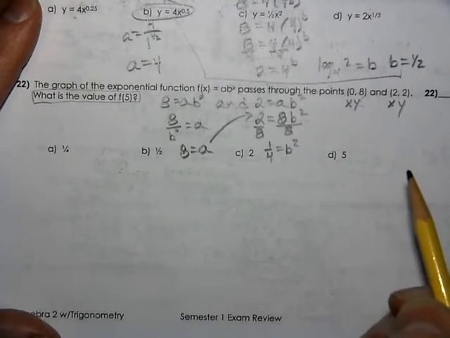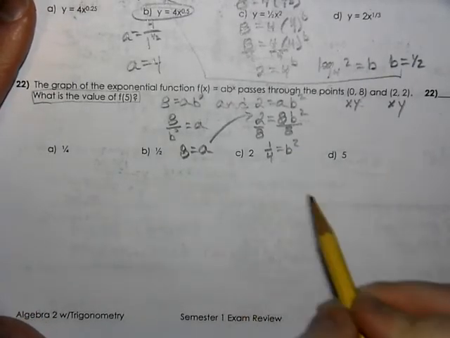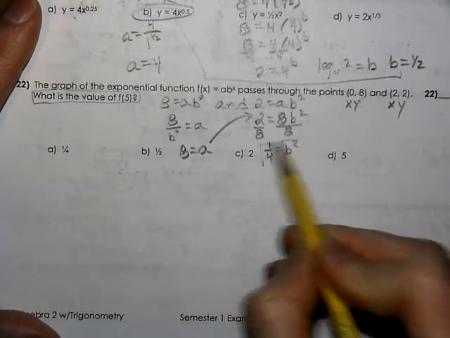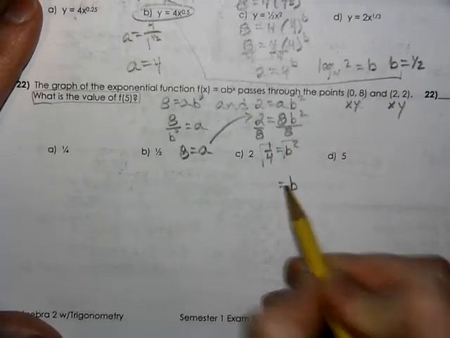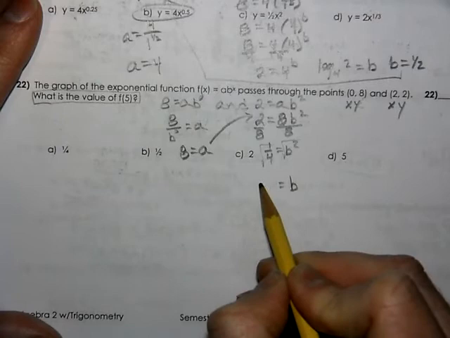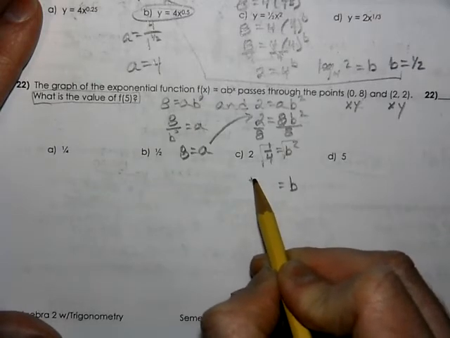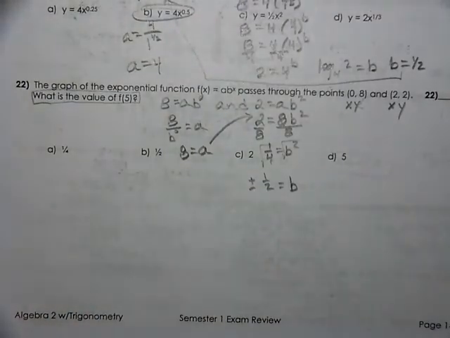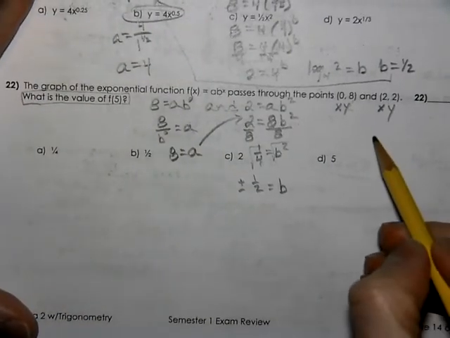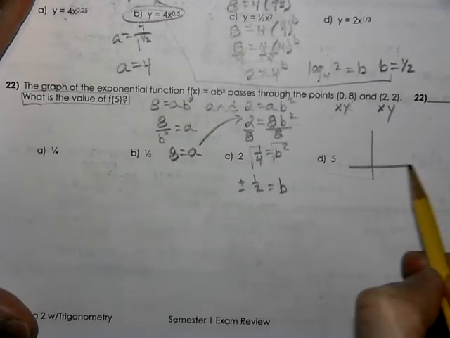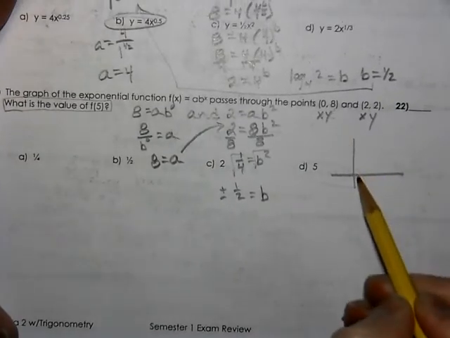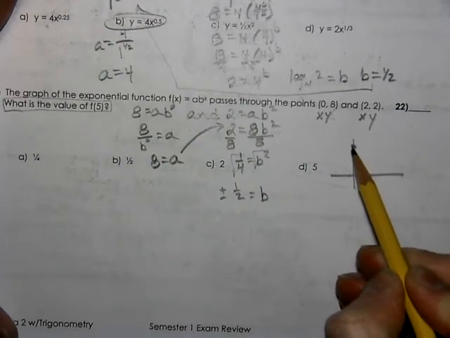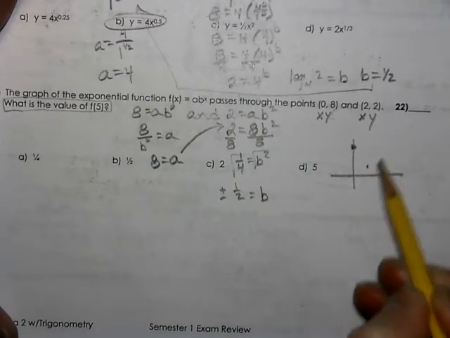So now we're going to have 1/4 equals b squared. We can take the square root of both sides. And when you take the square root of both sides, theoretically you'd have plus or minus 1/2. By looking at our points to help us narrow down what we're going to be using, we're at 0, 8, and 2, 2.